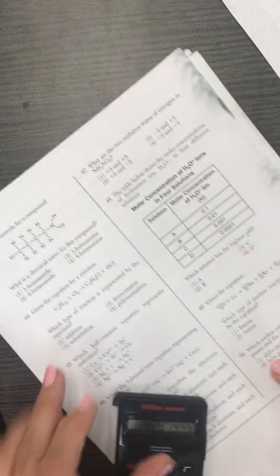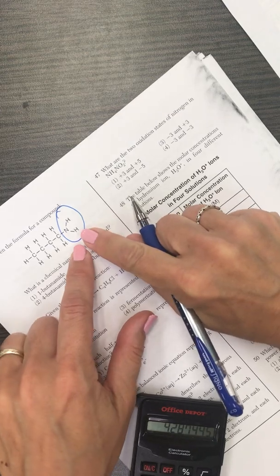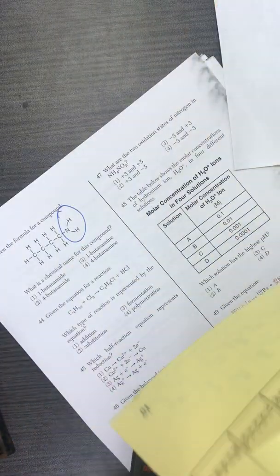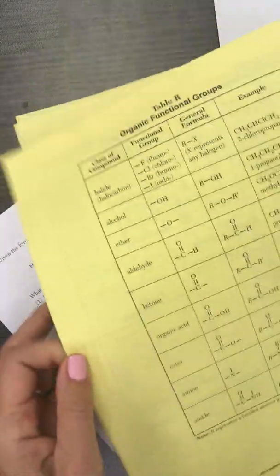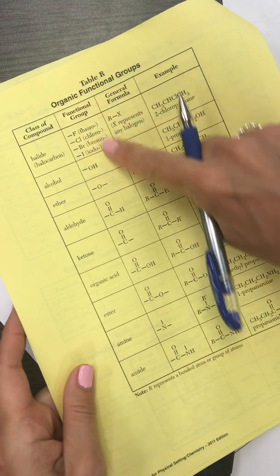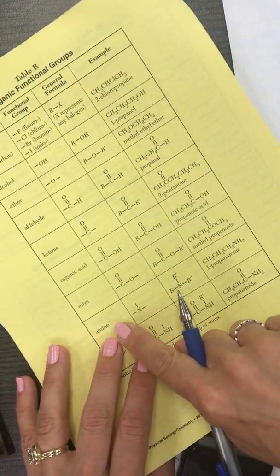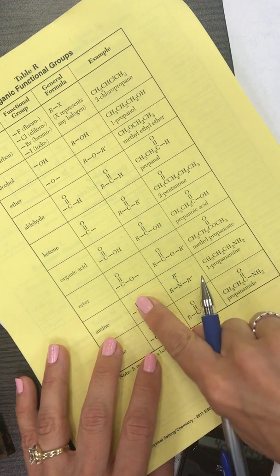What is a chemical name for this compound? So I notice right away that it has a functional group. So I circle it and I go find it. I go to Table R and I find N with 2 H's. There it is. Here's N. So I know that I want an amine. It does not have a carbon with a double-bonded O, so this is my nitrogen choice.